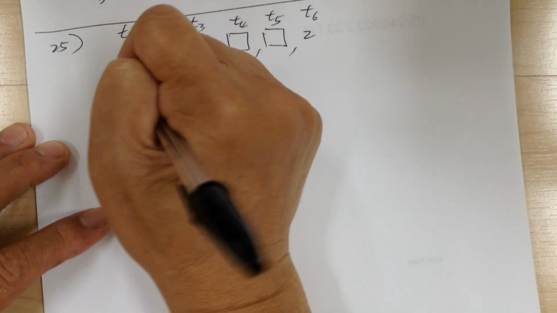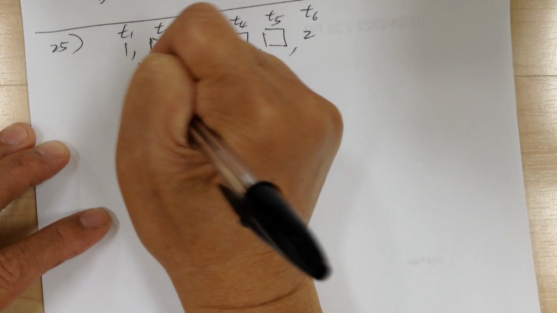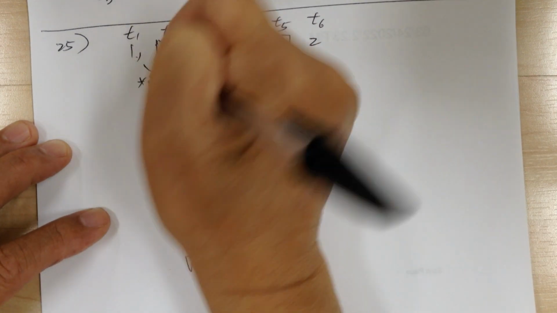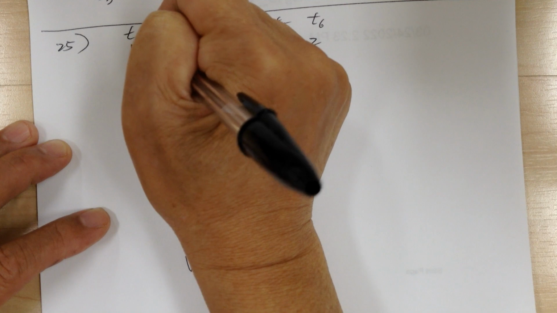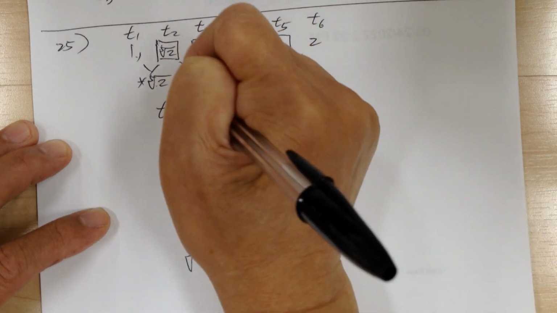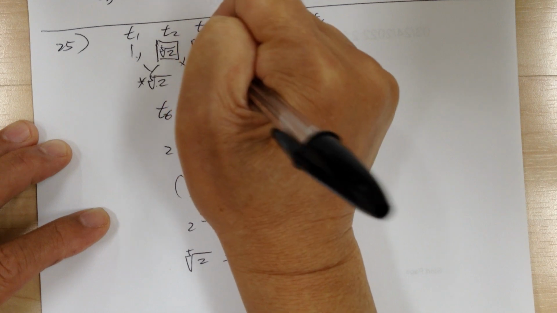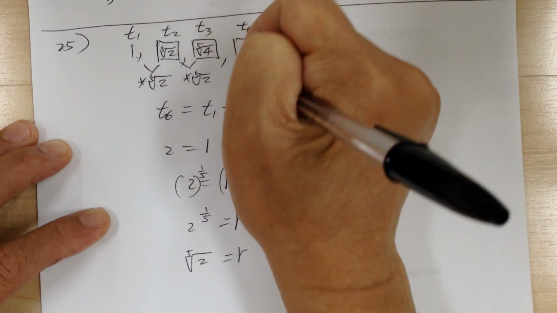That means you multiply by the 5th root of 2. So 1 times the 5th root of 2 gives you that. Again multiply by the 5th root of 2, and this gives you the 5th root of 4, since 2 times 2 is 4.